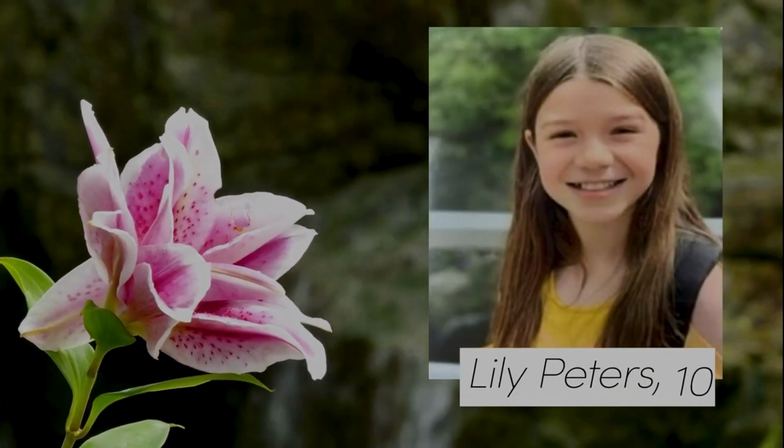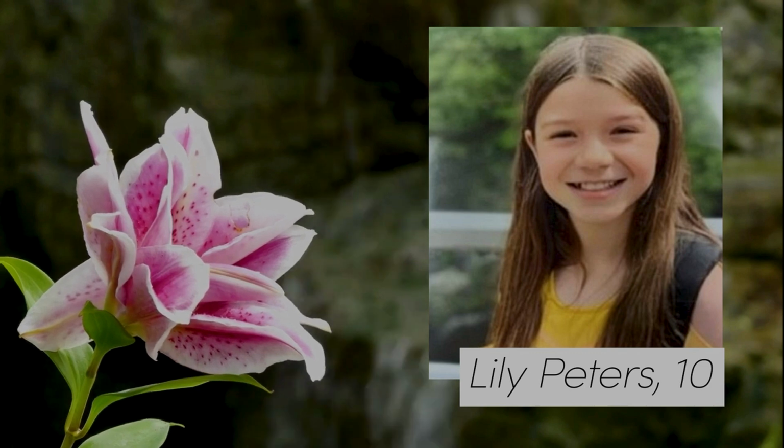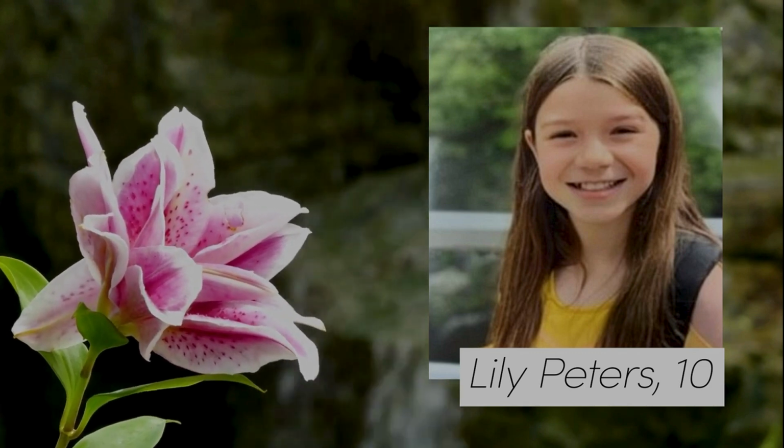Years old. She was a fourth grader at an elementary school here in town. She was reported missing at 9 o'clock Sunday night by her father when she failed to return home from her aunt's house on her bicycle.